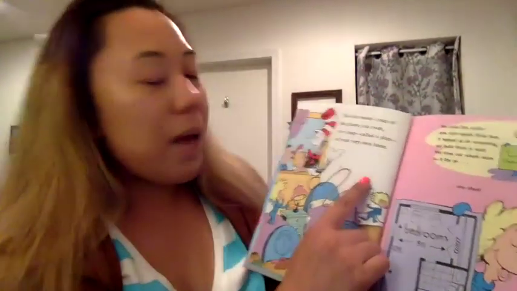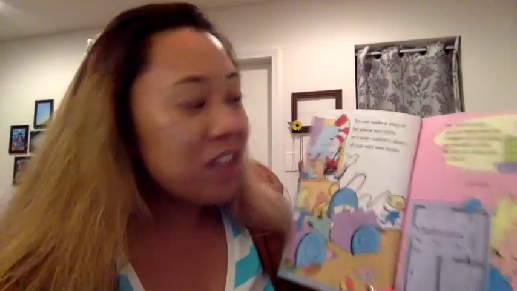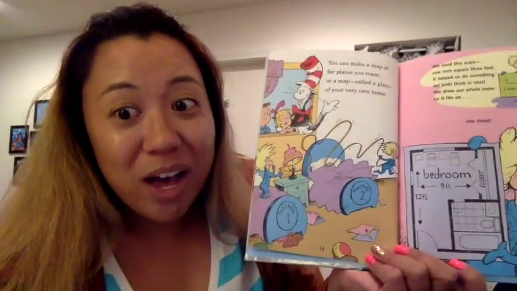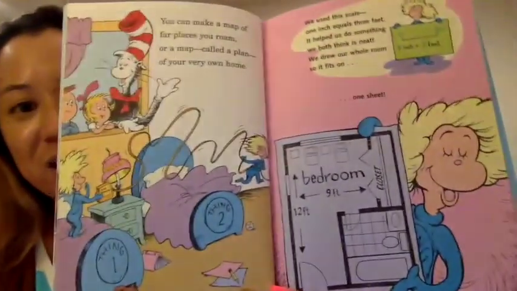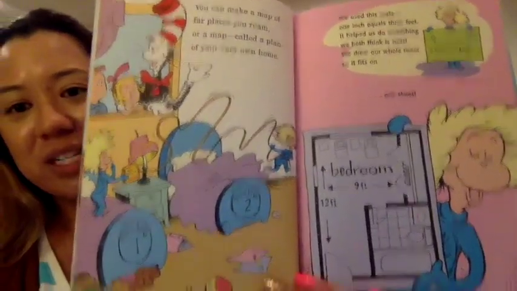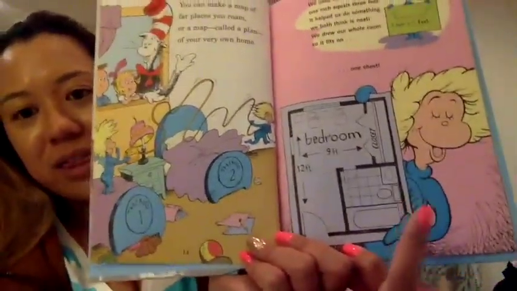You can make a map of far-off places you roam, or a map called a plan of your very own home. We use this scale, 1 inch equals 3 feet. It helped us do something we both think is neat. We drew our whole room so it fits on 1 sheet. Look at that. They drew their own room and it fits on 1 sheet, right? Oops, right there. Look at that.